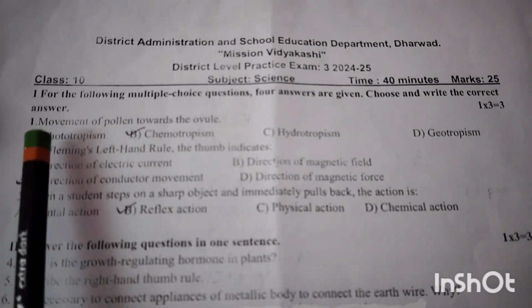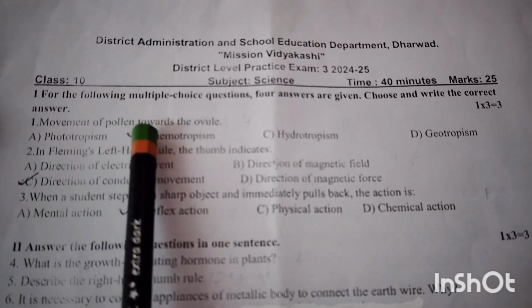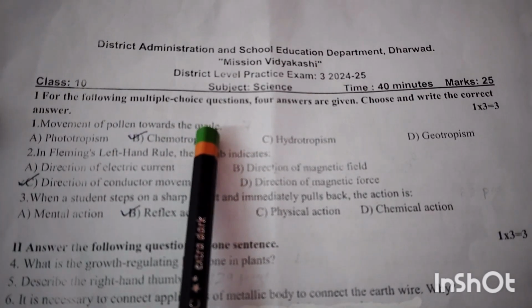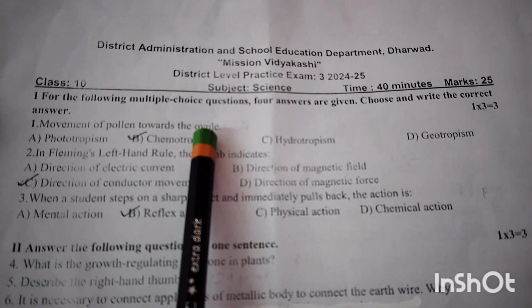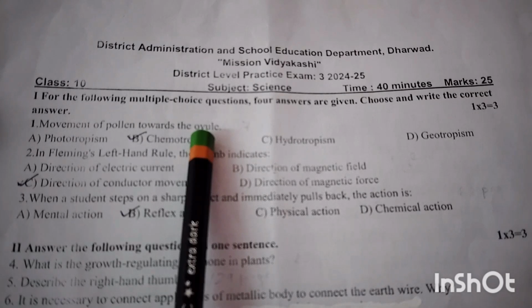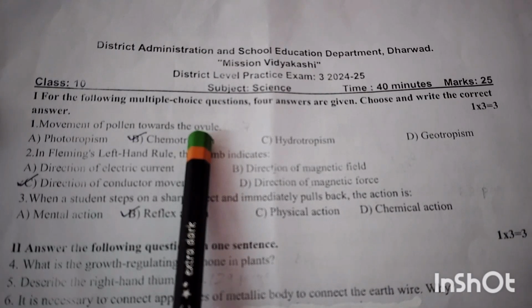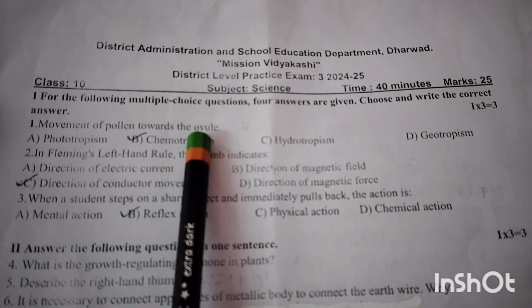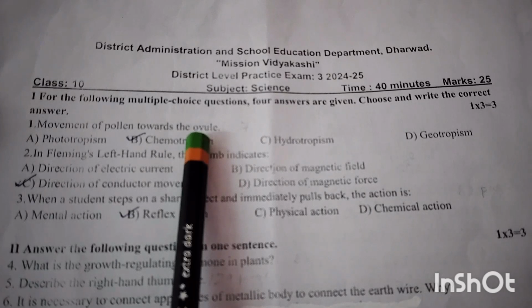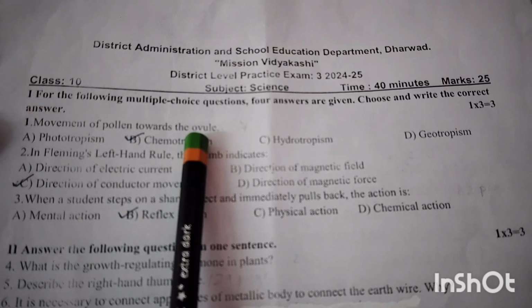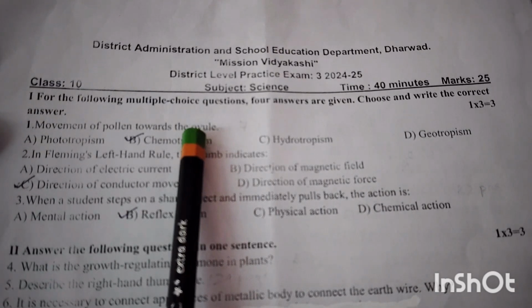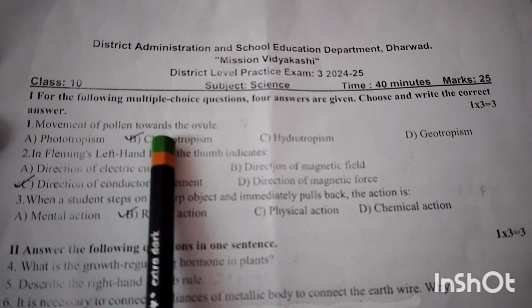Why? The question is asked: movement of pollen towards the ovule. When the pollen grains fall on the stigma of the pistil, it produces the pollen tube. Through the pollen tube, pollen grains start to move towards the ovule, towards the chemicals.